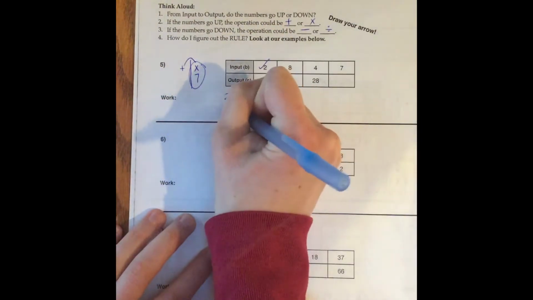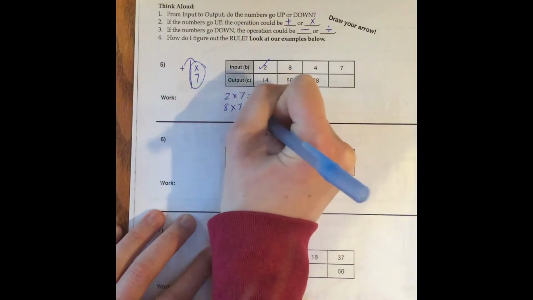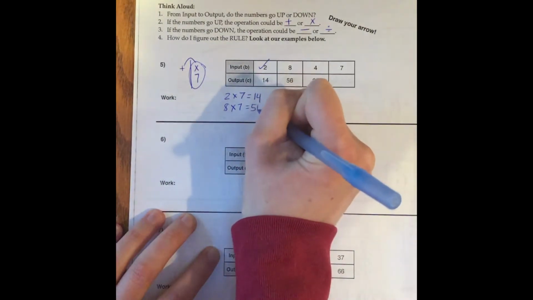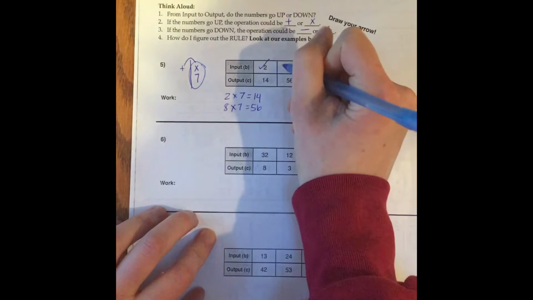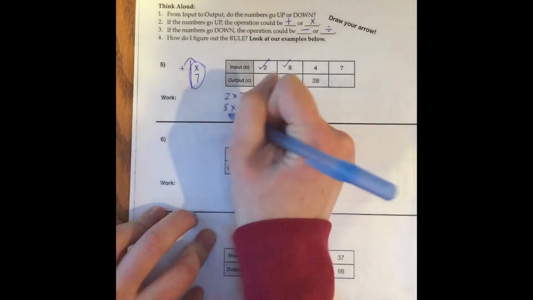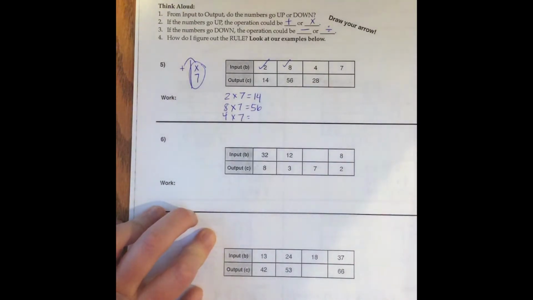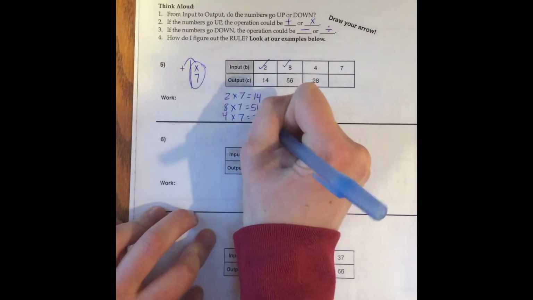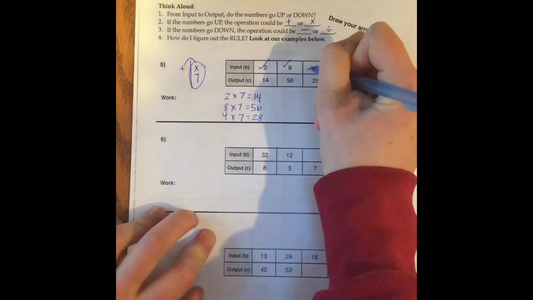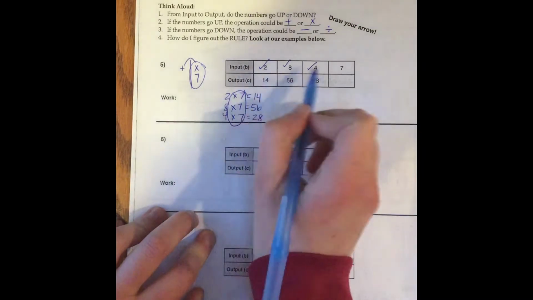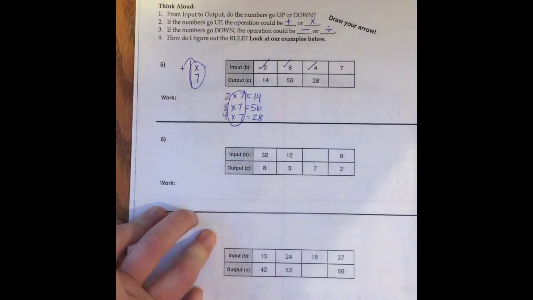Then I try my next input, 8 times 7. I know 8 times 7 equals 56. Put a 56 there. It matches my output. Check. Then I do 4 times 7. I know 4 times 7 equals 28. 28 here. And that matches my output. So I circle my rule. I did times 7 three times. I got 3 check marks, so I know I have a rule.